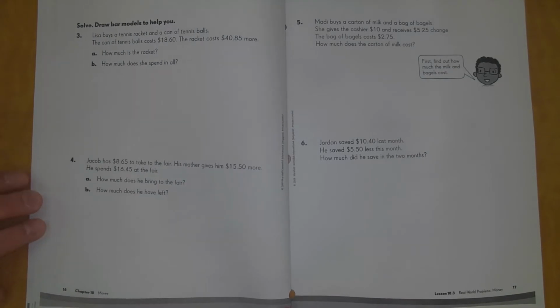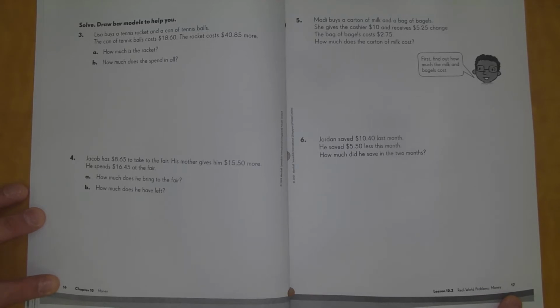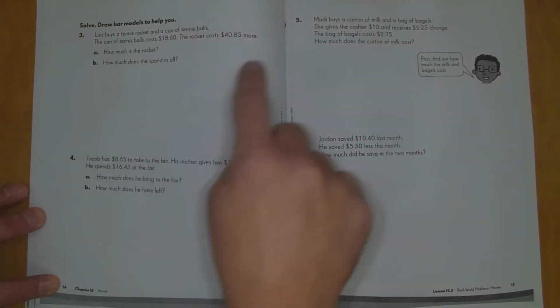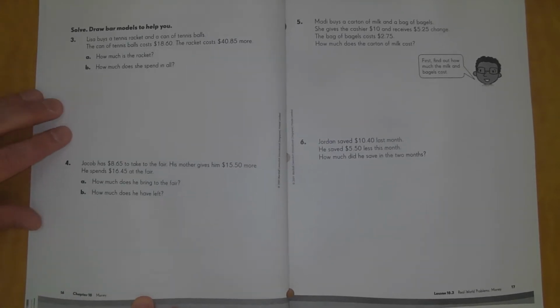Today you're going to move on to the next page. So I'm on page 16 and page 17. And you're going to work through bar models for numbers 3, 4, 5, and 6. And then after this, on Monday, you can expect a quiz on how to do some of these problems. And then on Tuesday, we're going to take our Chapter 10 money test. So please be ready for that.